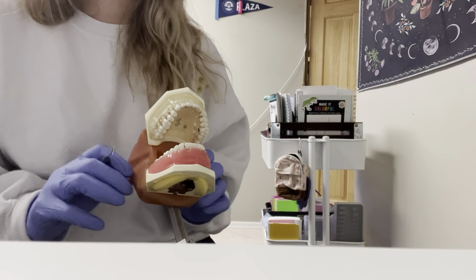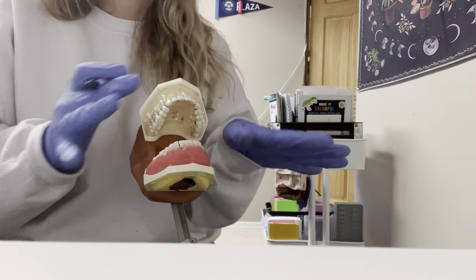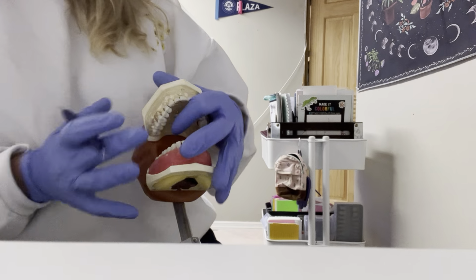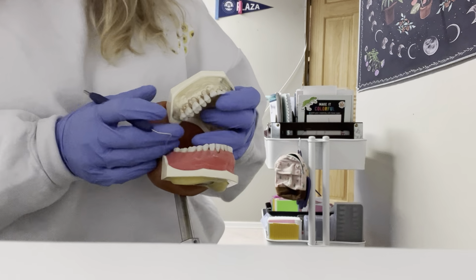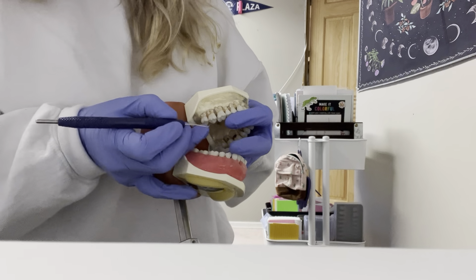When you're probing, you don't necessarily have to sit at any sort of clock position. It's whatever you're most comfortable with. Just so you can see the best, I'm going to start at tooth number 1.